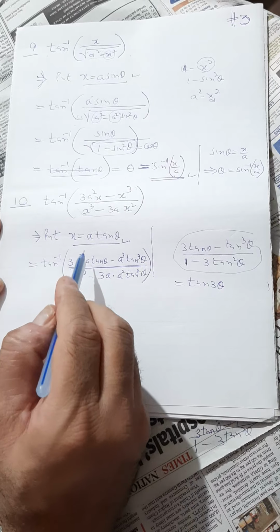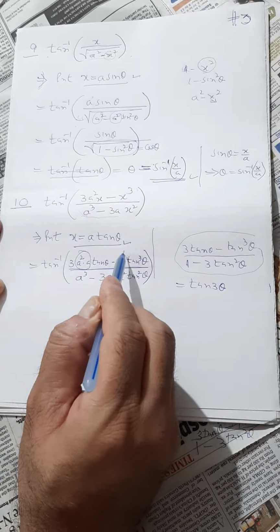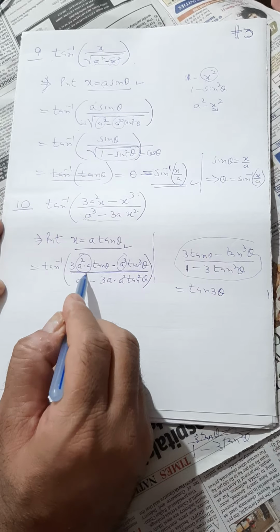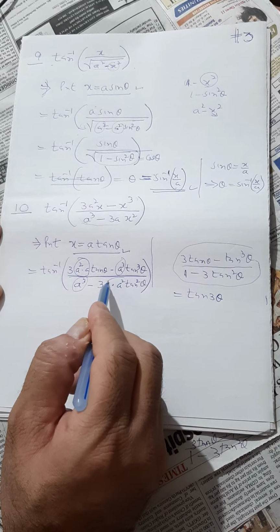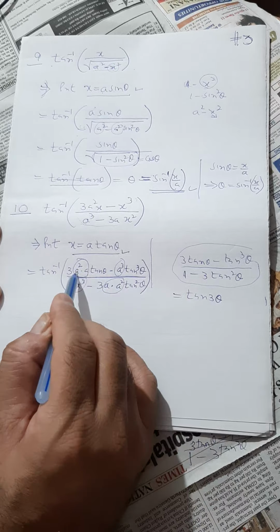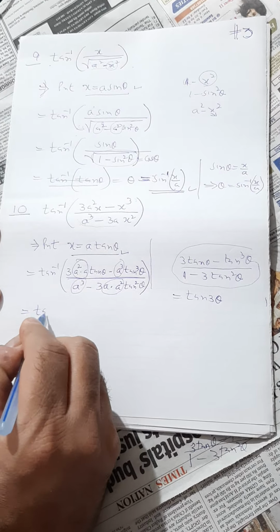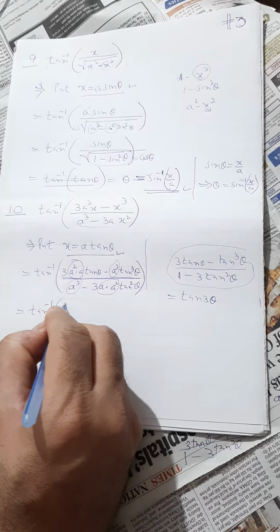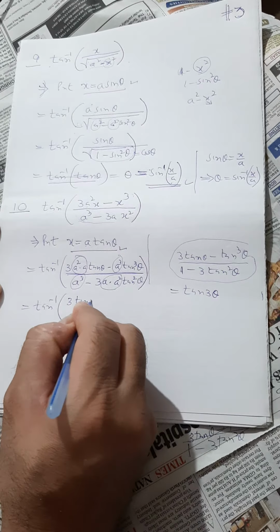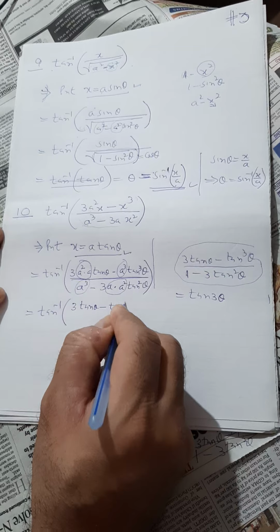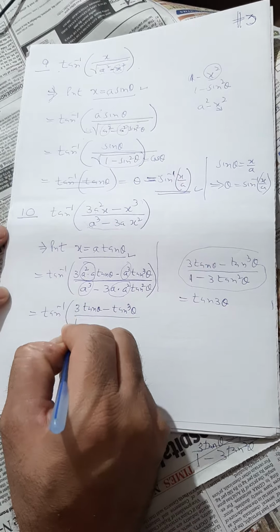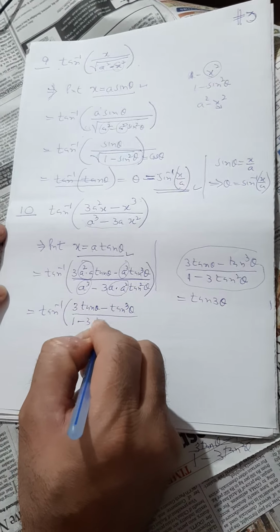Now this is a cube, this is also a cube, this is a cube, and this is also a cube. So you take a cube common from the numerator, take a cube common from the denominator, so it will get cancelled. So finally we'll get 3 tan theta minus tan cube theta upon 1 minus 3 tan square theta.